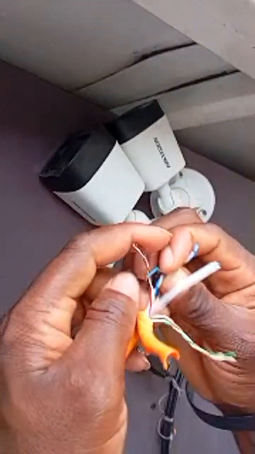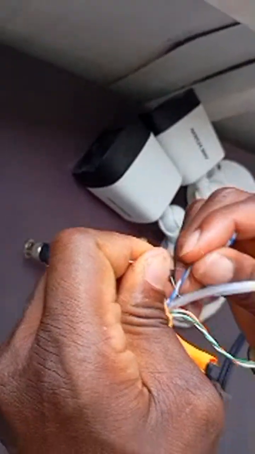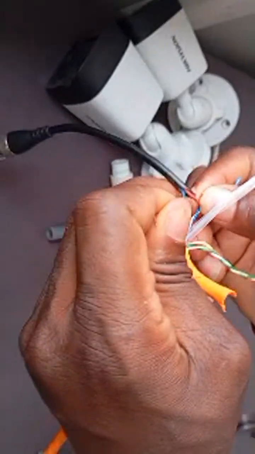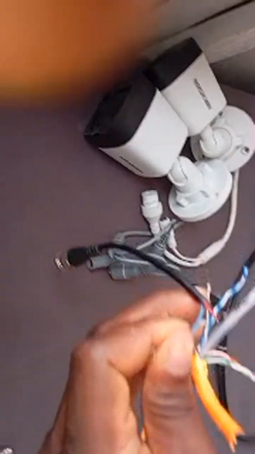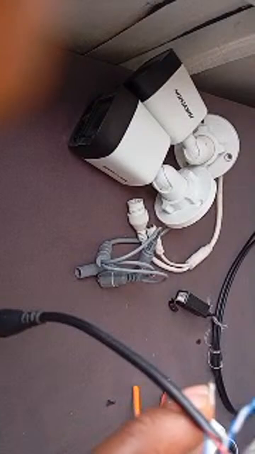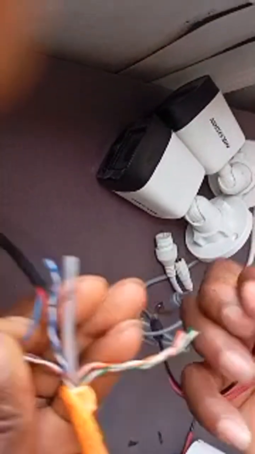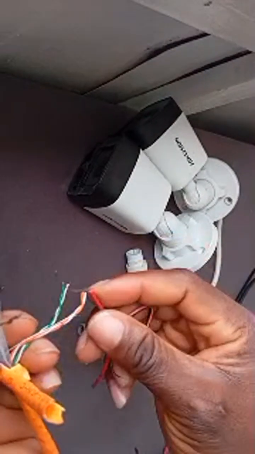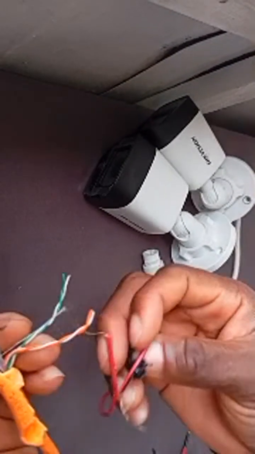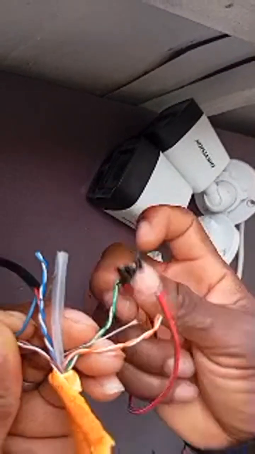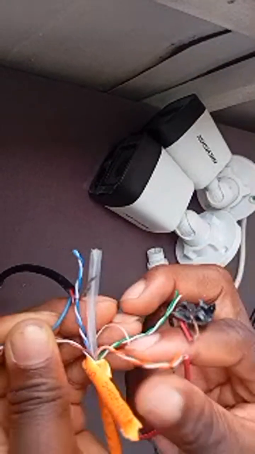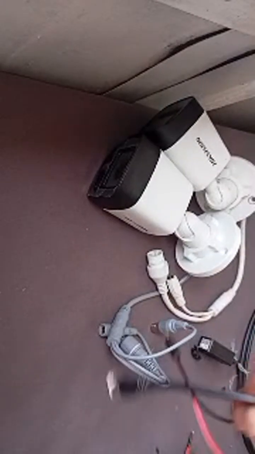What you are doing here will be the same thing that you are doing at the other end, at your DVR. Then for the power, where's the power cord? Okay, it's right here on the floor. You can also use this other part, this red, which is the positive. You can use it for your orange here, and you can use the green as your negative. When you connect it like this, it will work and it will power your stuff.